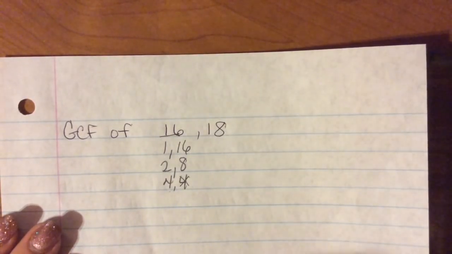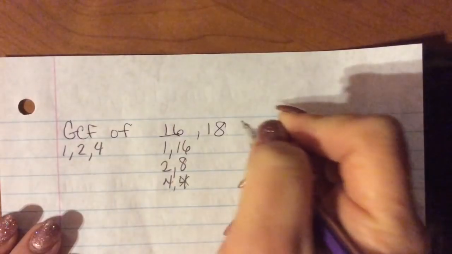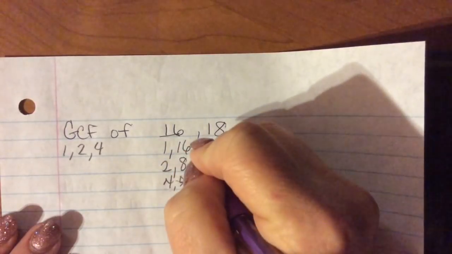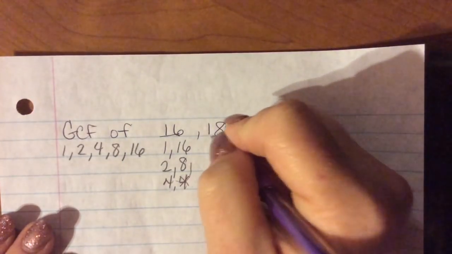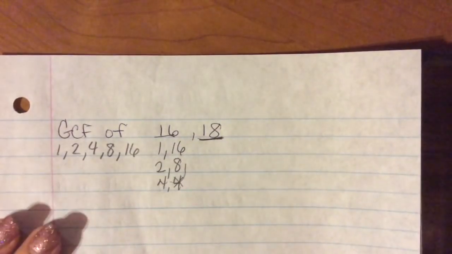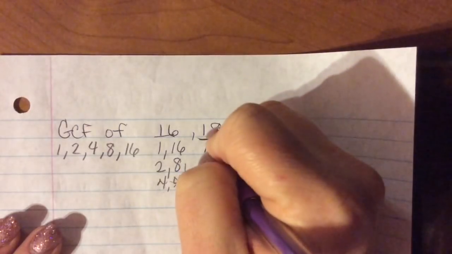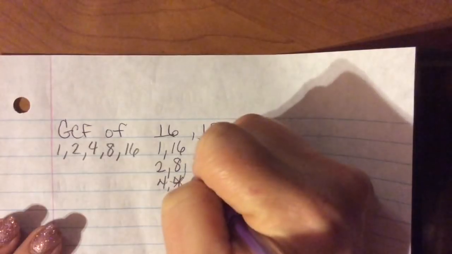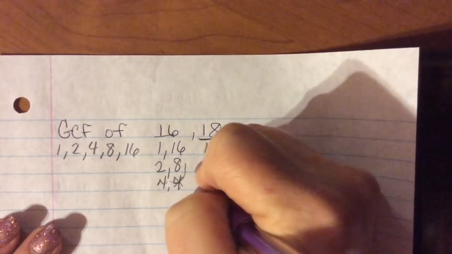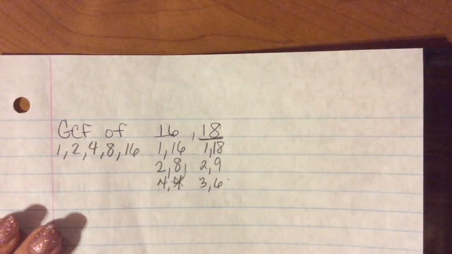So I'm going to list for 16. It's 1, 2, 4. Then I'm going to go this way because I'm going from least to greatest: 6, 8, and 16. I'm hoping I didn't miss somebody. Okay, so once again, we're going to list them for 18. We know 1 and 18. Whoops. I know 2 goes in there 9 times. 3 goes in there 6. 4 doesn't. 5 doesn't, and then I'm back to 6. So there are the factors of 18.